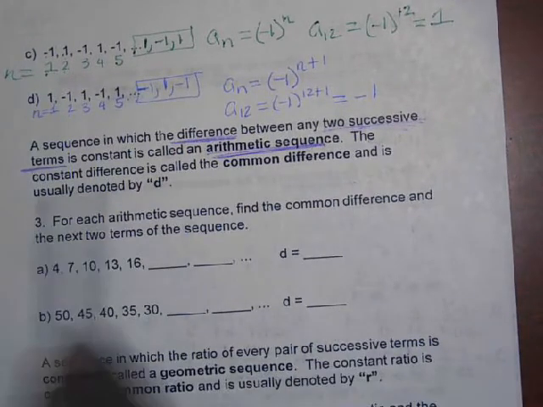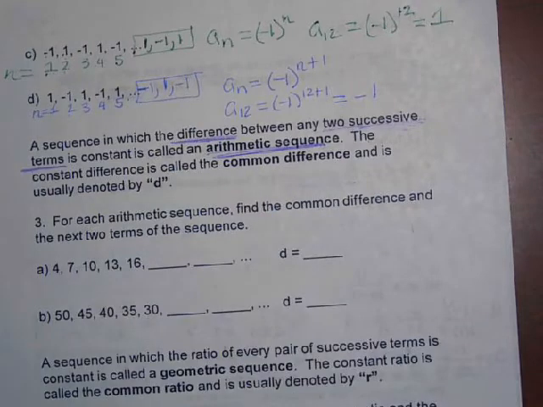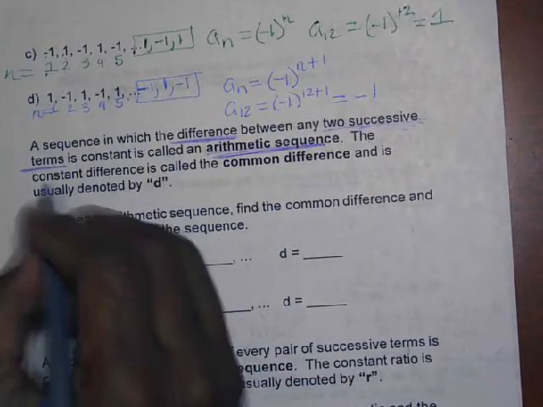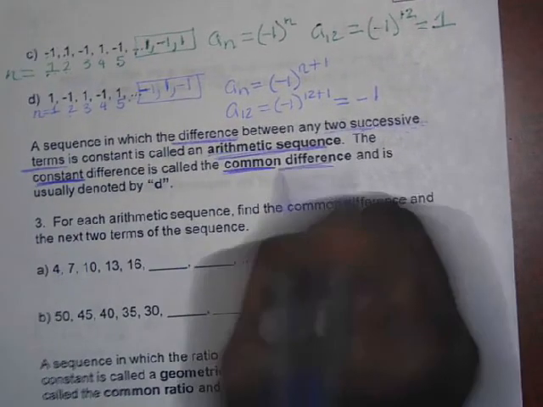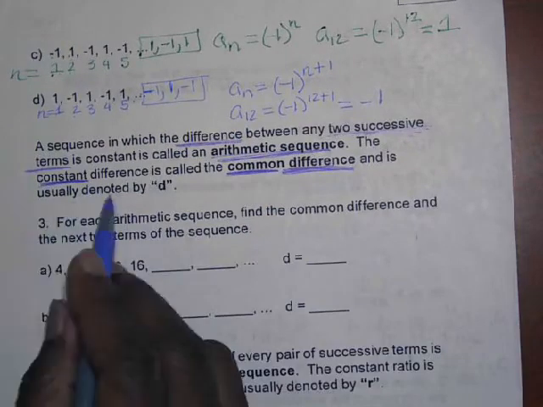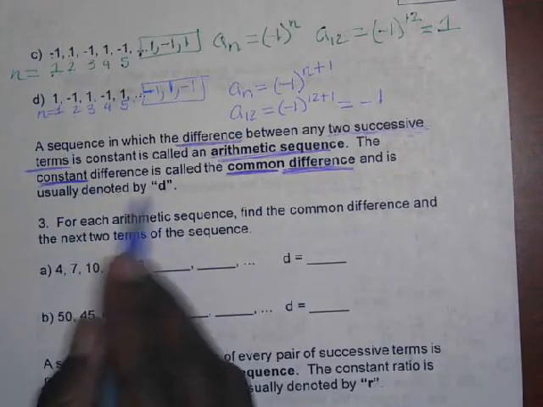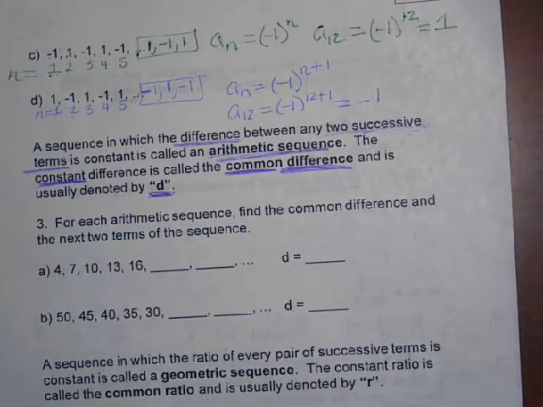The constant difference is called the common difference, and it is usually denoted by D. Okay?